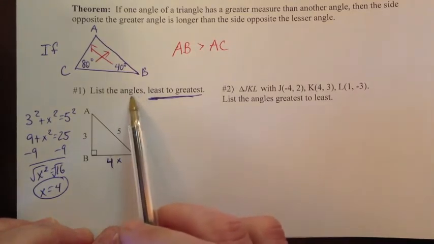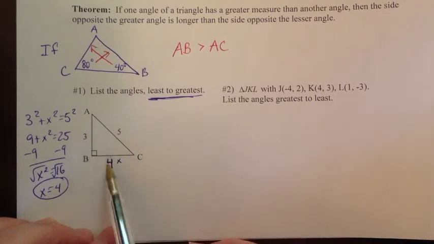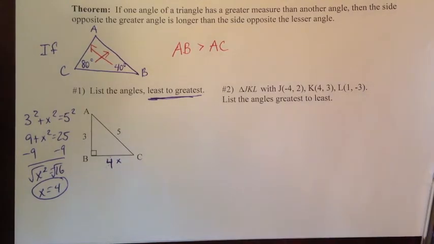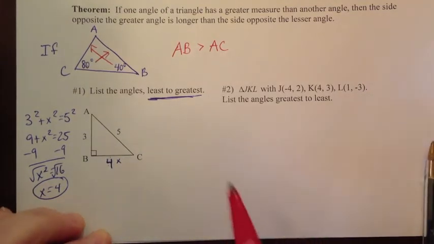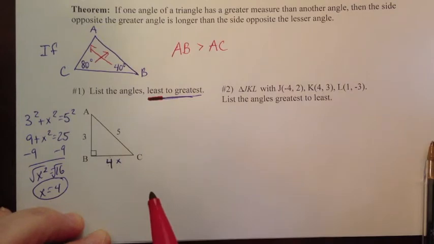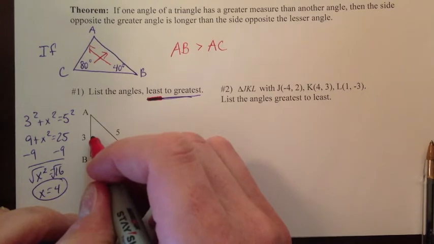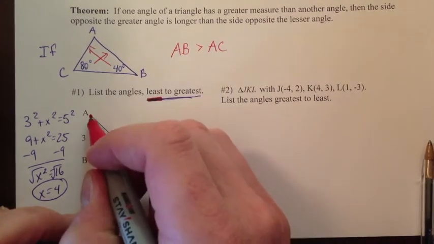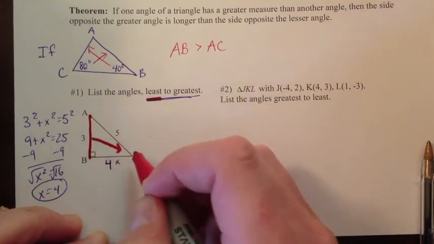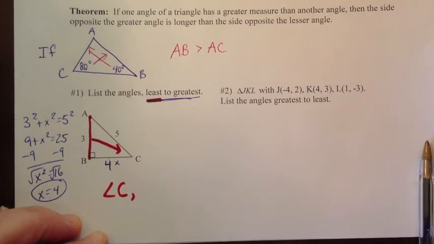List the angles least to greatest. Now they don't tell us angle measure, they tell us side length. But we can compare the angles because we know that the smallest angle is opposite the smallest side. Now we're starting with least, which is smallest. The smallest side is 3. That's AB. That's opposite, what's the other letter? This is vertex A, vertex B. There's my segment. The opposite angle is C. So angle C is the smallest. So I put that first.